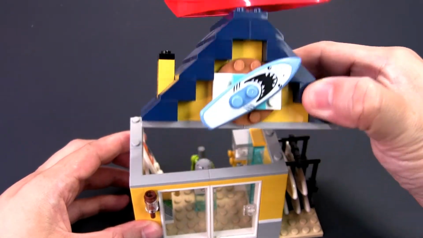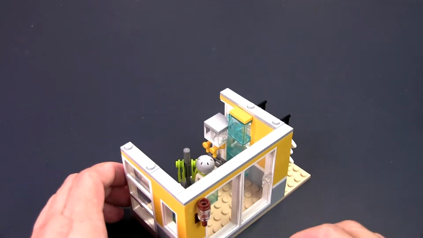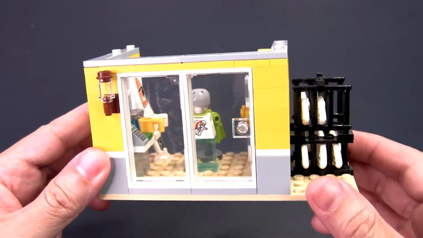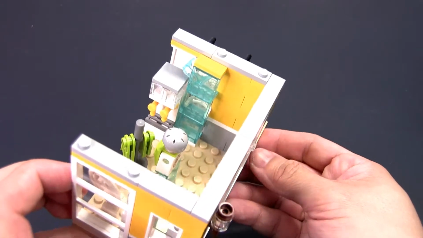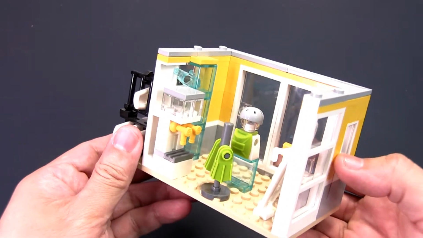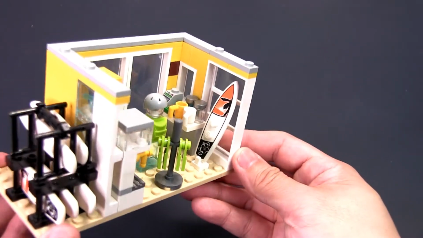I did build it modular style so the roof can come off, and inside we have all kinds of products and equipment that you might find in a surf rental shop, from flippers to scuba gear, surfboards, and there's also a water cooler. I think interior details and decor is really important for any Lego city, and it is these details that bring the city to life.